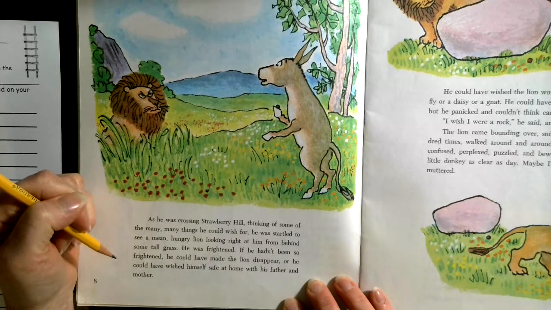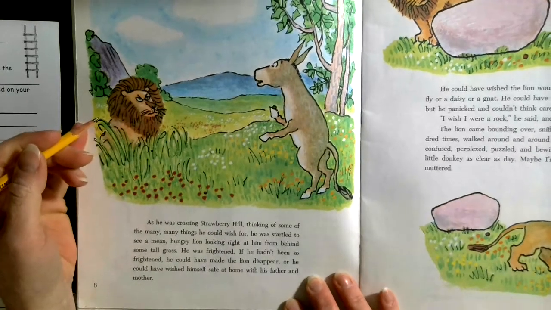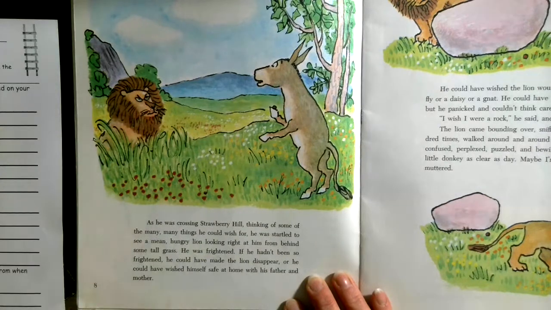And sometimes when you get scared, your brain starts thinking really fast, and sometimes you might not make the best decision. And that's kind of what happened here with Sylvester.